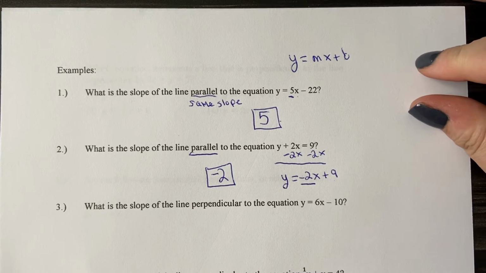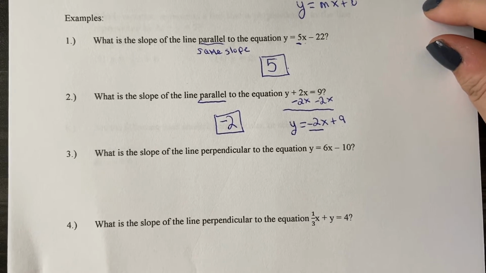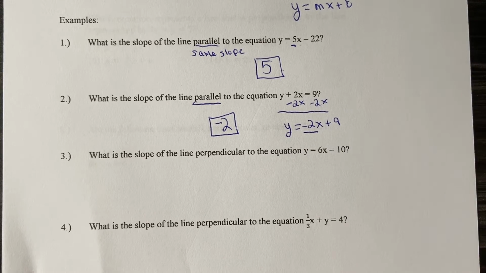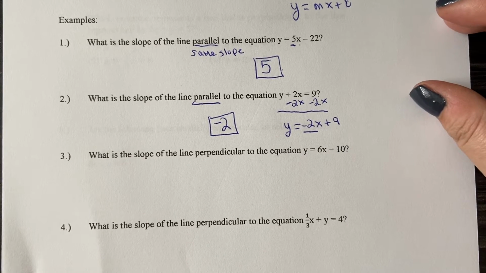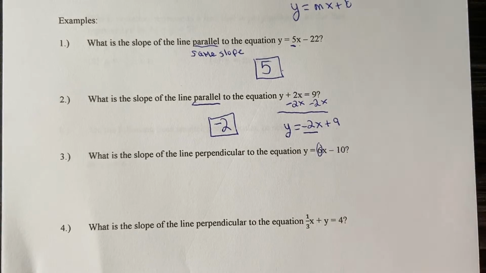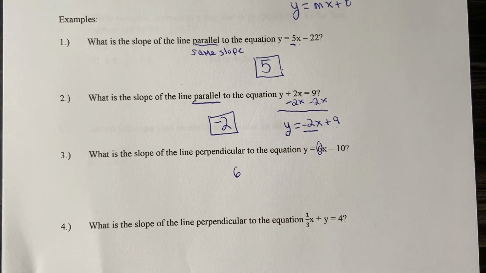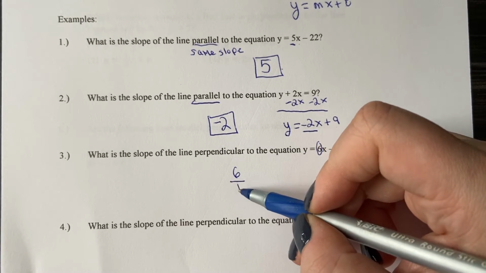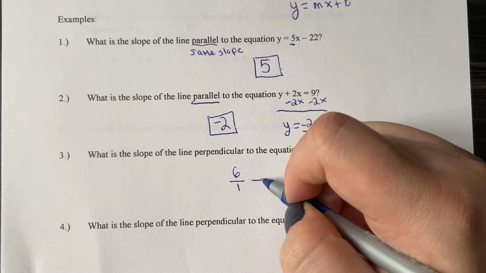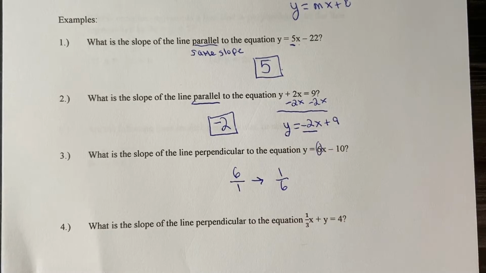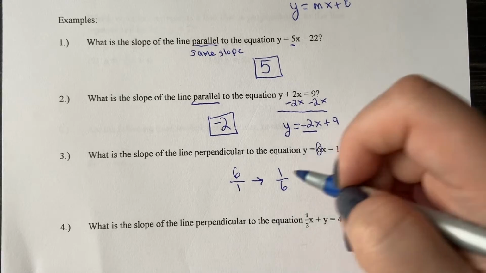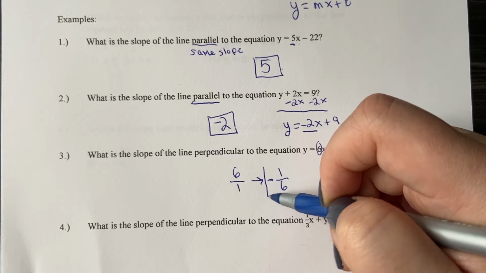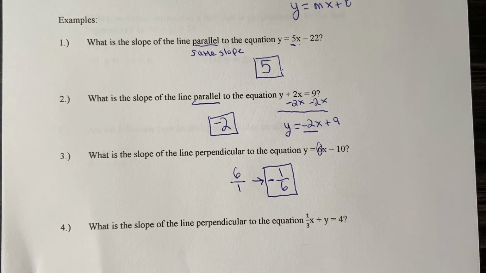Okay, so then number 3, it says, what is the slope of the line perpendicular to the equation y equals 6x minus 10? So perpendicular means we want a negative reciprocal slope. So I'm just going to yank out that 6. And think of it as, if I want the negative reciprocal, 6, another way to write it as a fraction is 6/1. And then you guys flip the fraction and then negate it. So if it's negative, it turns positive, positive turns negative. So it started positive, now it's going to be negative. So that would be my answer, -1/6.